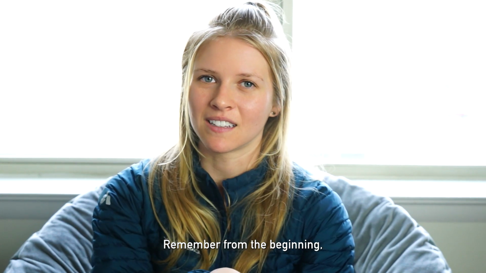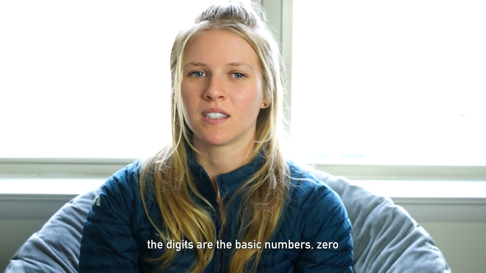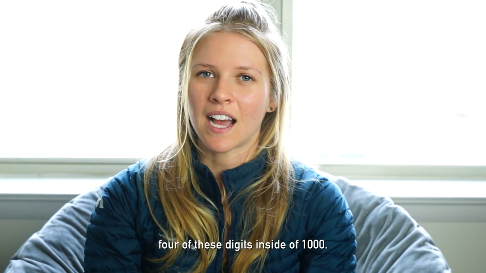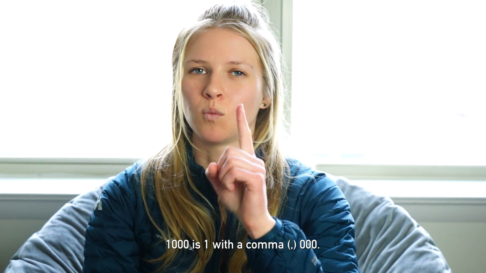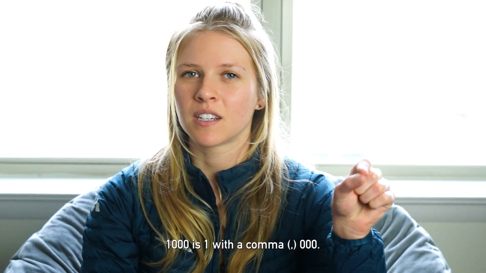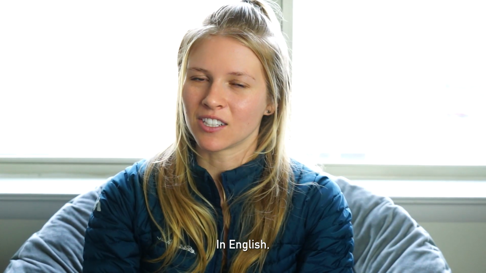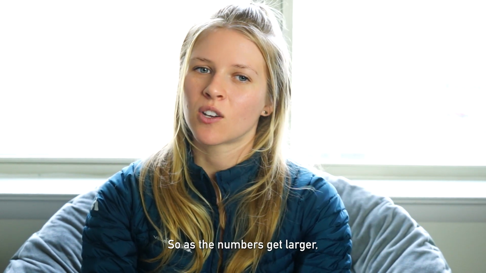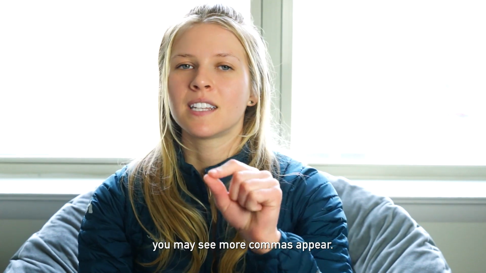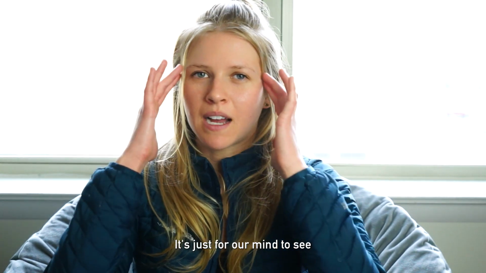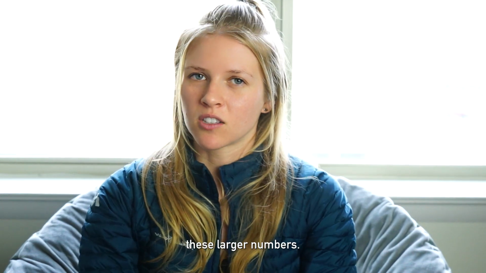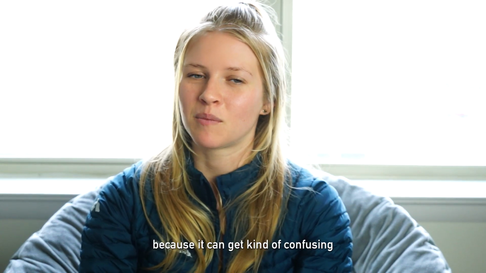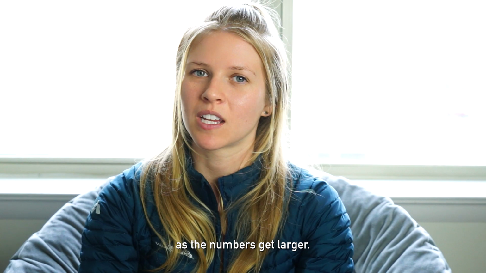Remember, from the beginning, the digits are the basic numbers, 0 through 9. So, there are 4 of these digits inside of 1,000. 1,000 is 1 with a comma, 0, 0, 0. In English, we use the comma to separate every 3 groups of digits. So as the numbers get larger, you may see more commas appear. It's just for our mind to see and be able to break up these larger numbers. We put a comma after every 3 digits. Don't forget that because it can get kind of confusing as the numbers get larger.